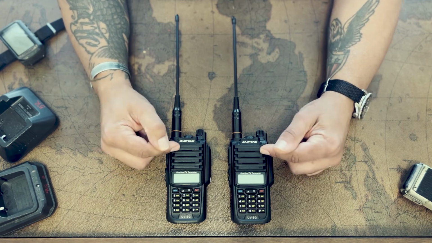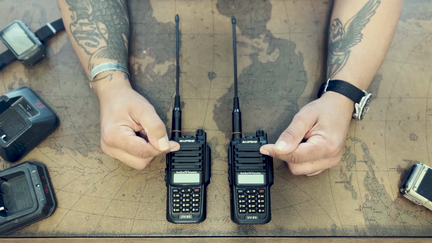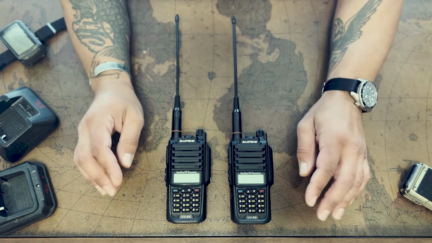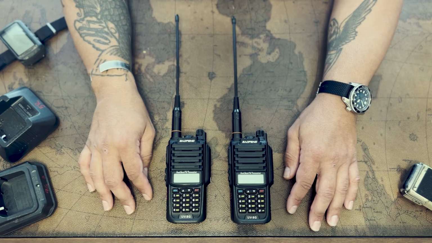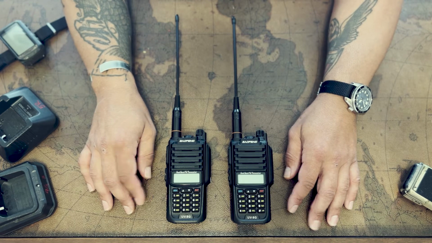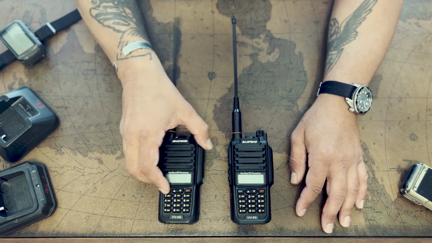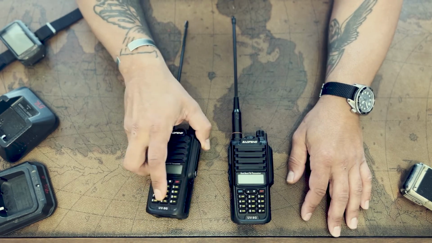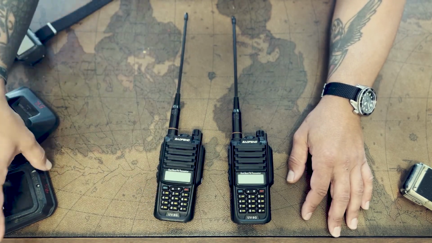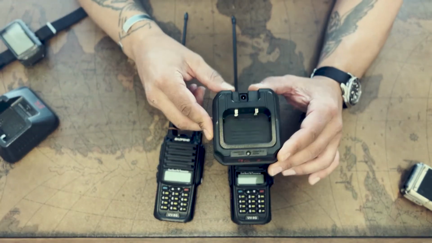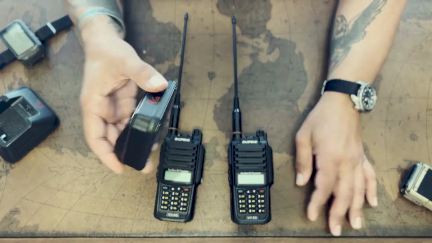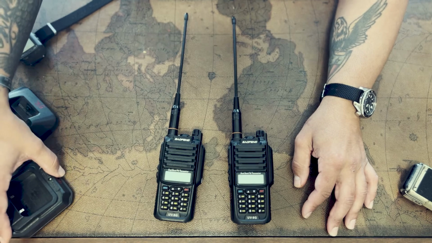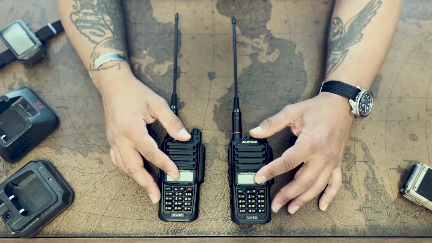This is the Baofeng UV9G, and these are really one of my favorite systems to use. I use this all the time when I'm either off-roading or I have to do any kind of coordination with small teams. We have multiple ones. They use rechargeable lithium batteries. They sit on chargers, much like this guy right here. All these radios come with their charging stations as well. And just a very good option.